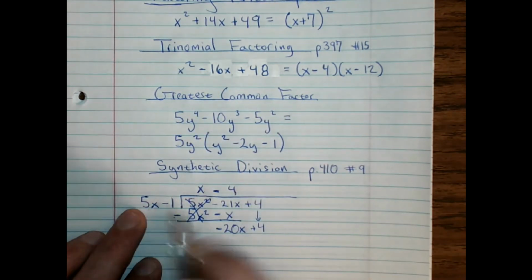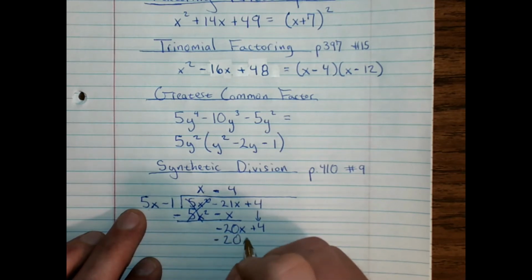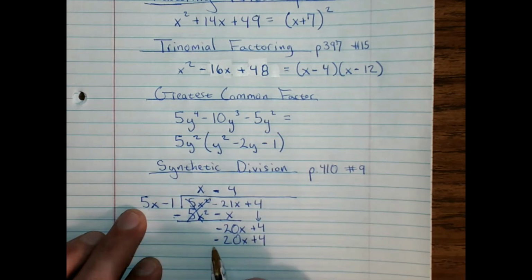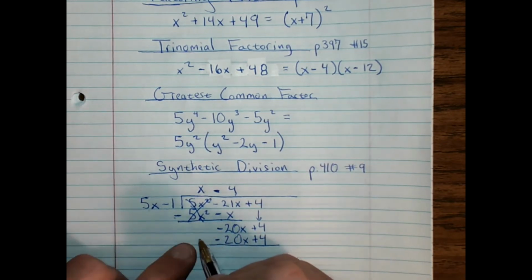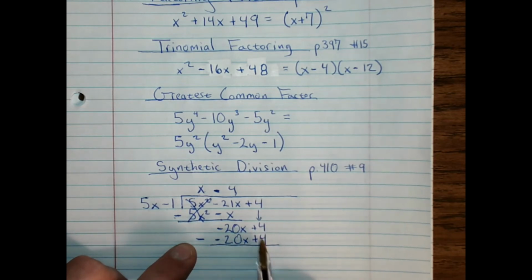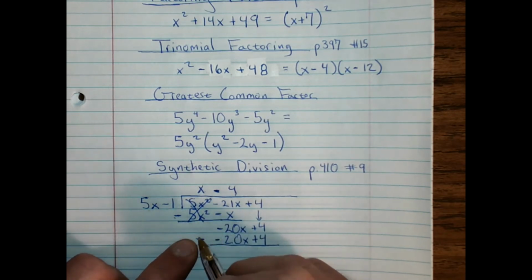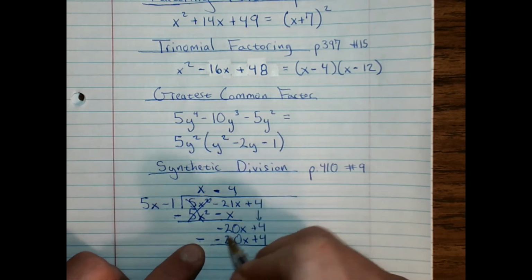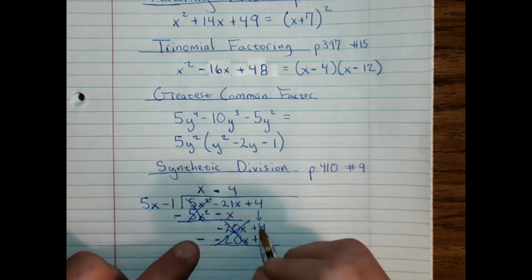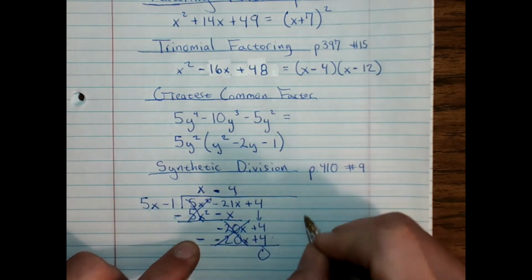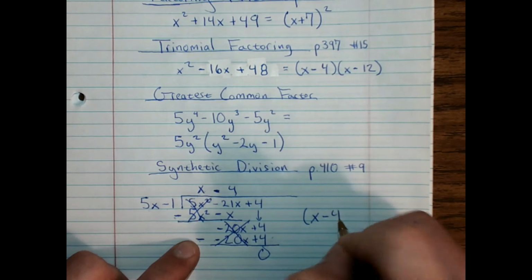Negative 4 times 5x is negative 20x. Negative 4 times negative 1 is positive 4. And now we subtract the negative 20x plus 4 from the negative 20x plus 4. And fortunately for us, that's all going to cancel out. Negative times negative is positive, so these terms cancel out, and 4 minus positive 4 is 0, so there is no remainder, and our final answer is x minus 4.